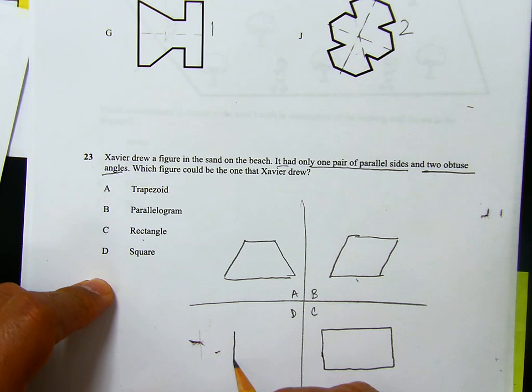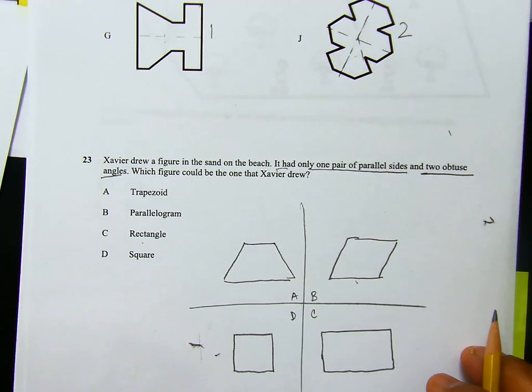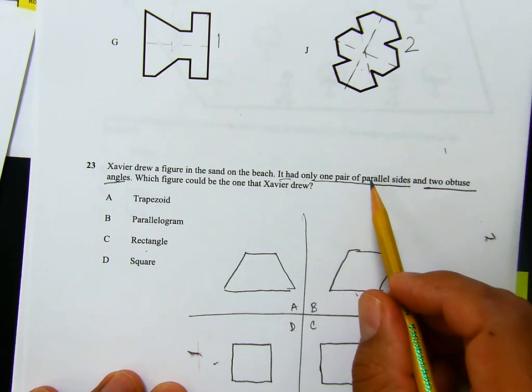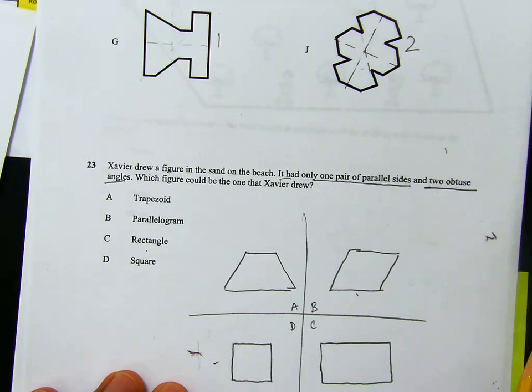And D is a square. All right, so we need only one pair of parallel sides, and two obtuse angles.